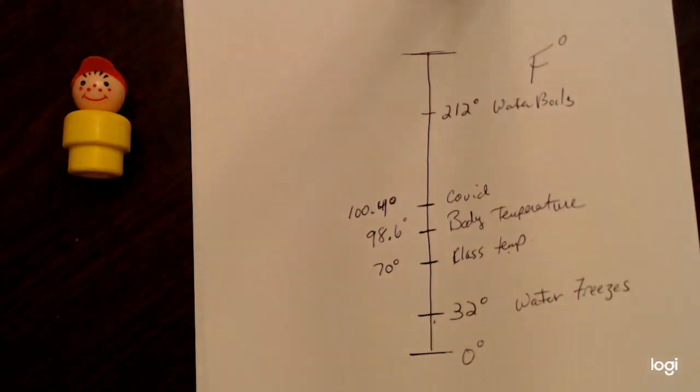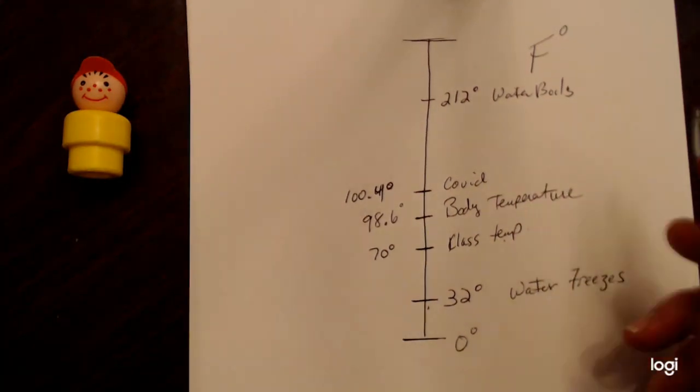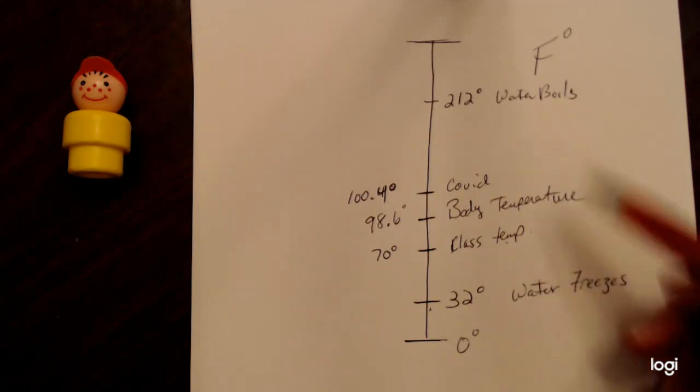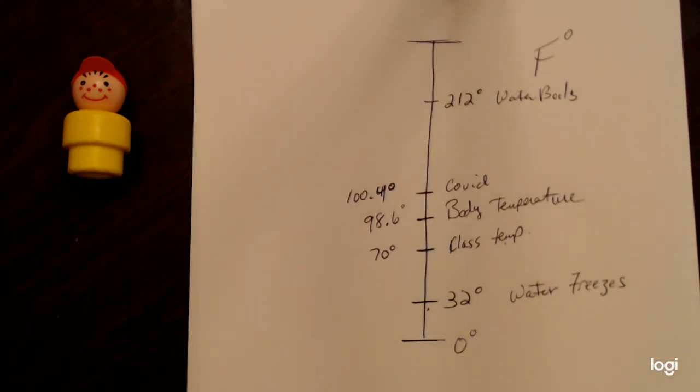So these are all U.S. customary types of measurement. This is just with temperature. Let's imagine this. I want you to make that, okay? I hope you followed me on that.